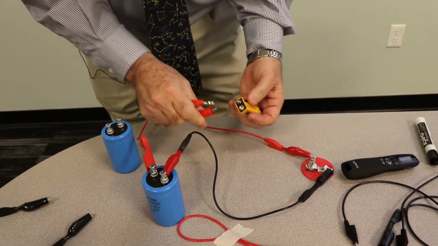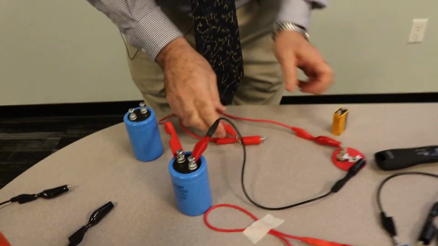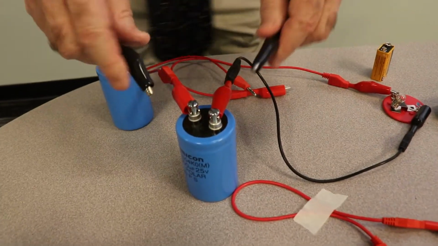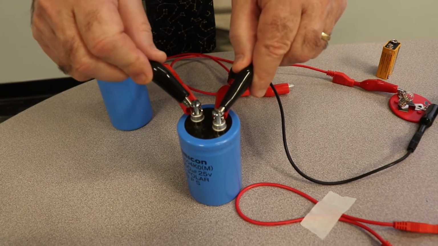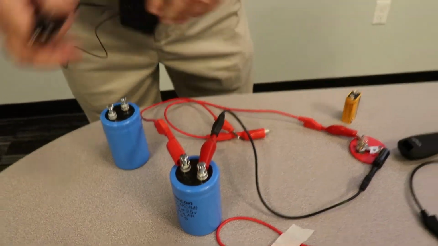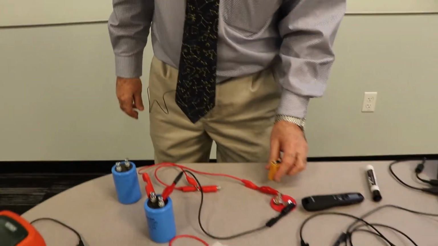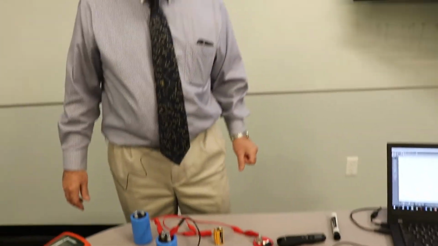So, let's see if we can get a spark for you. Nope, I didn't see it. But there's a lot of charge on there. It'll throw some sparks. We didn't get any sparks on that one, though. All right, so let's move along.